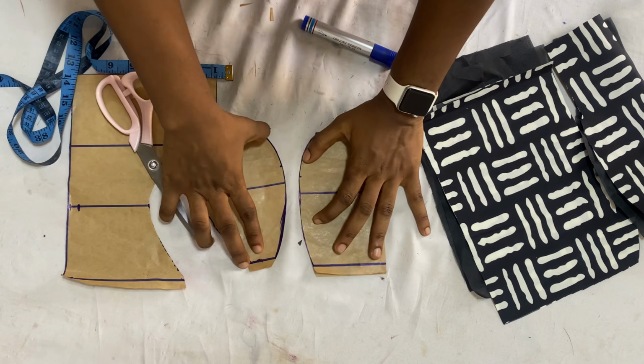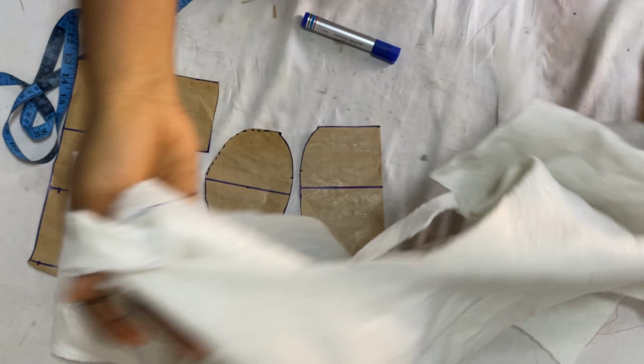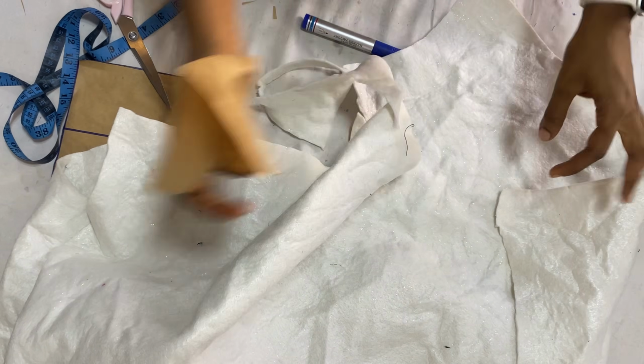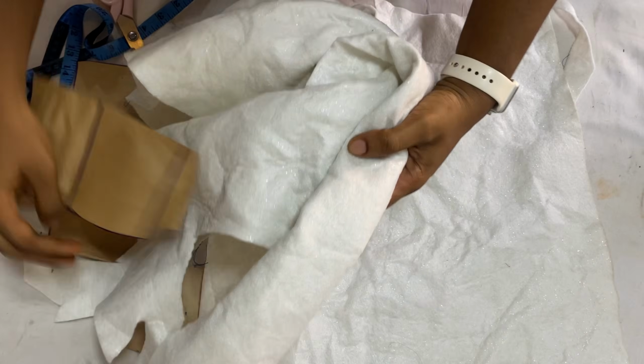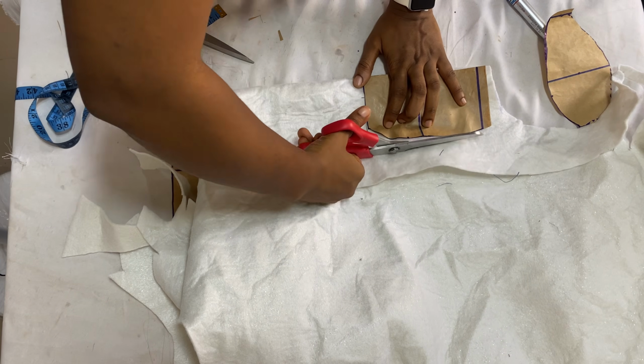So I'm going to use these patterns now to cut on the breast part. This is a form of interfacing, but it is very thick and you can use it to pad your bustier. I'll place my pattern on it this way, making sure it's in a fold of 2, and then cut it out.